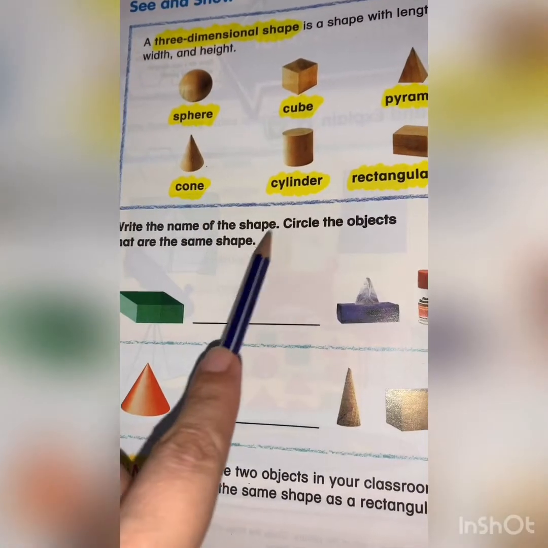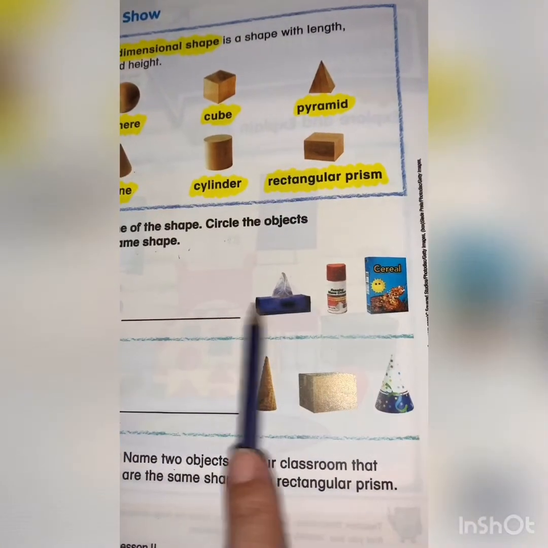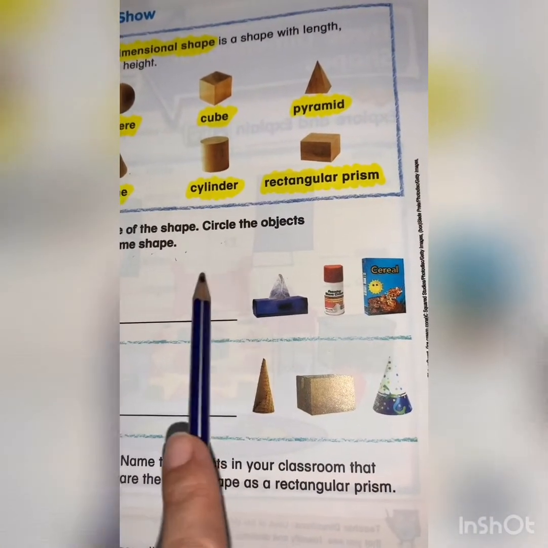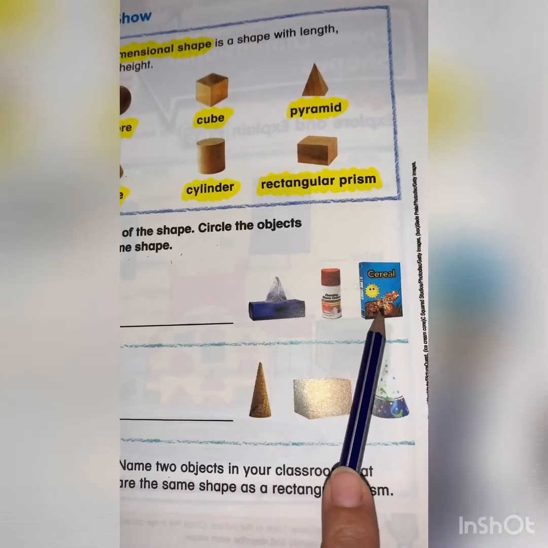Write the name of the shape and circle the objects that are the same shape. What can you see here? What is this? Yes, this is rectangular prism. So which shape here is a rectangular prism? Yes, I have two. This box of tissues, yes, and the cereal also here.